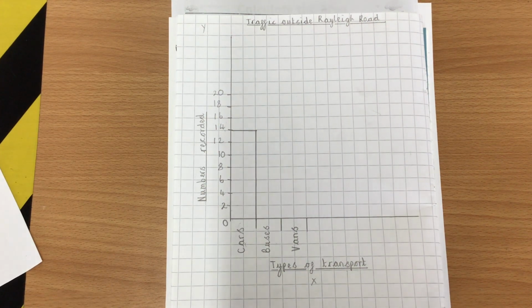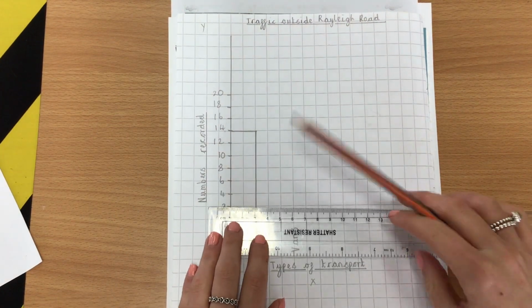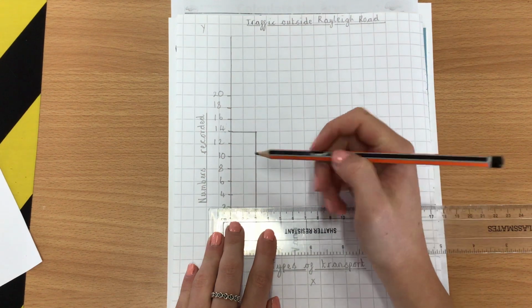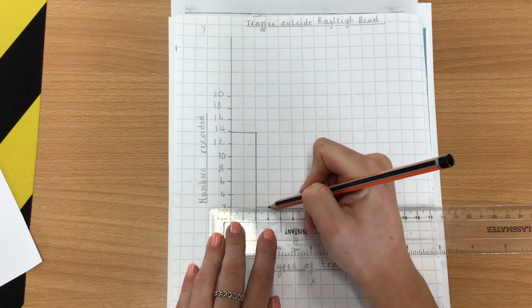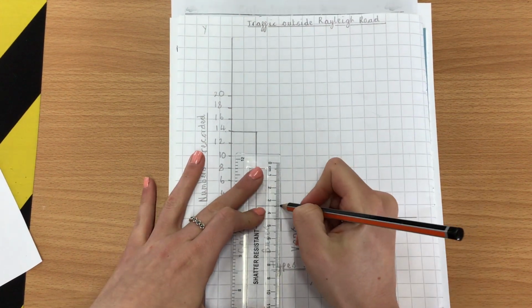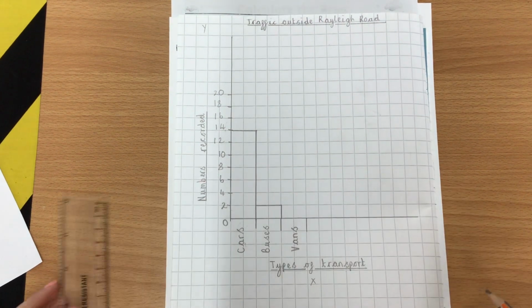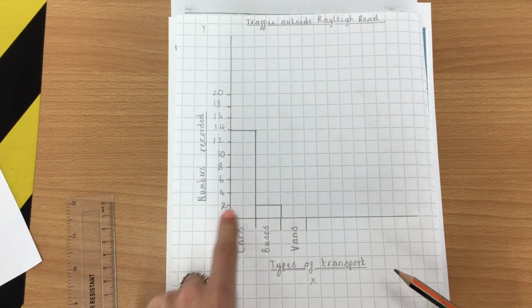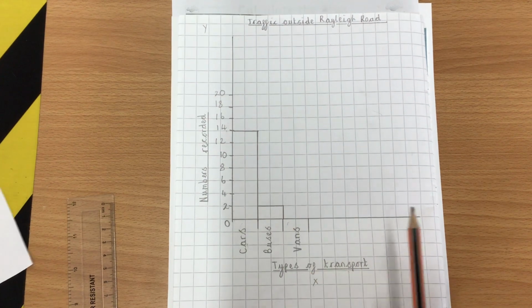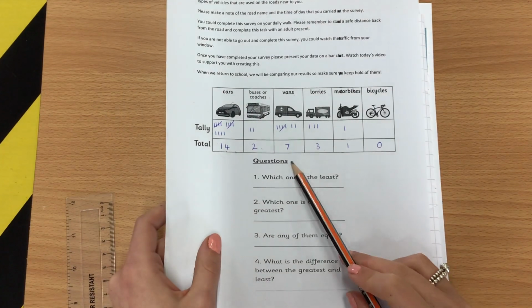Okay, so now I'm looking back at my sheet. I saw 2 buses. Okay, that's an even number again, so that's quite easy. Follow along from 2. Draw across 2 squares. And then go down. Okay, so visually I can see now I saw a lot less buses than I did cars.